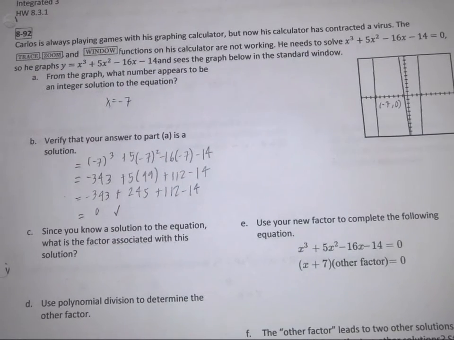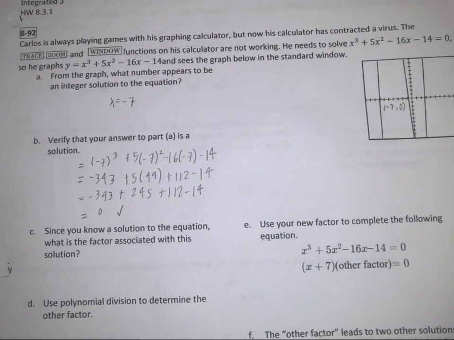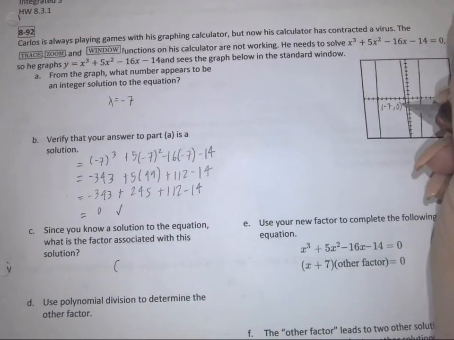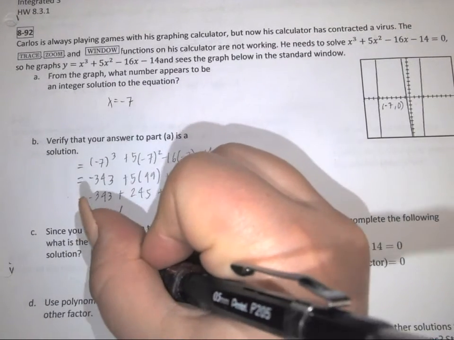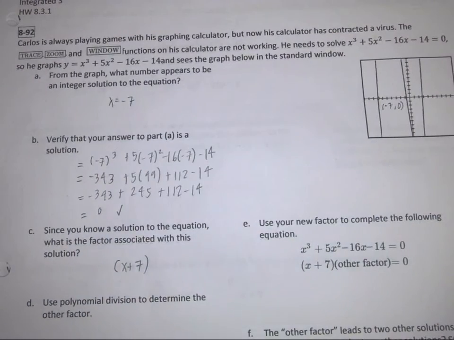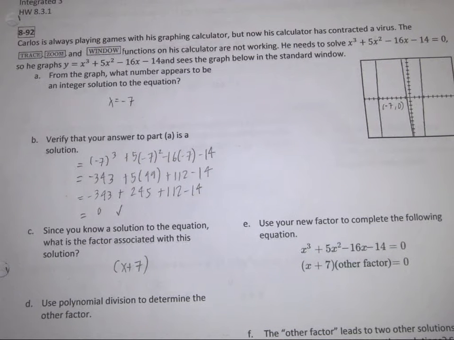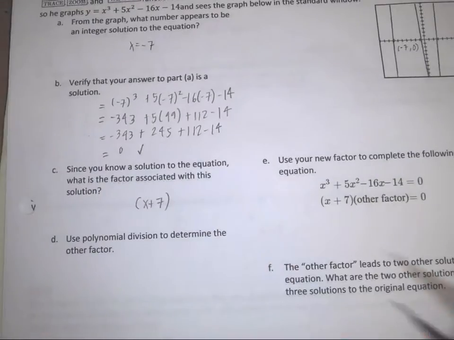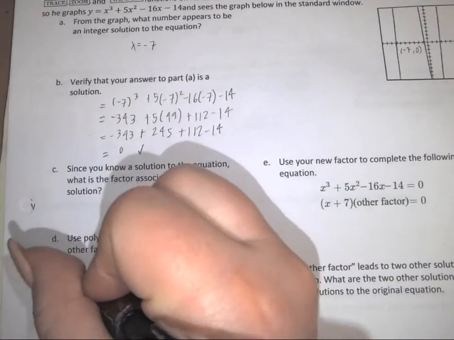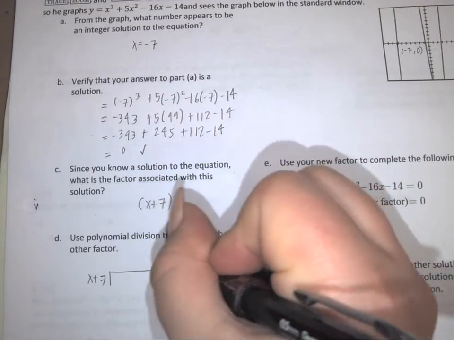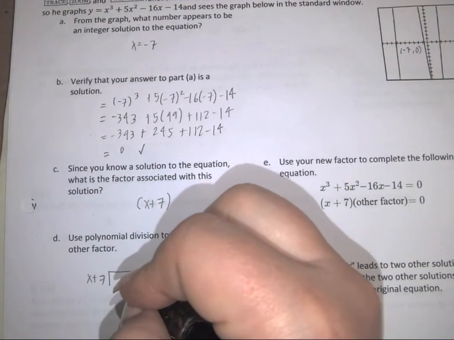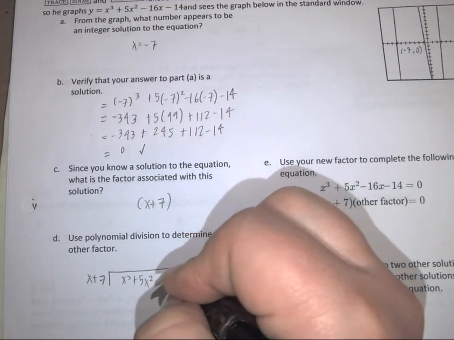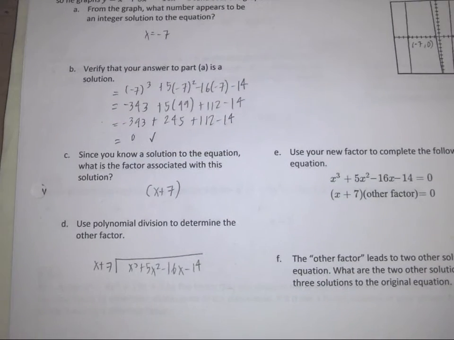Since you know a solution to the equation, what is the factor associated with the solution? If x equals -7, then x plus 7 is the factor. Use your new factor to complete the following equation. Oh, I skipped D, sorry. So use polynomial division to determine the other factor. It's x cubed plus 5x squared minus 16x minus 14 divided by x plus 7.